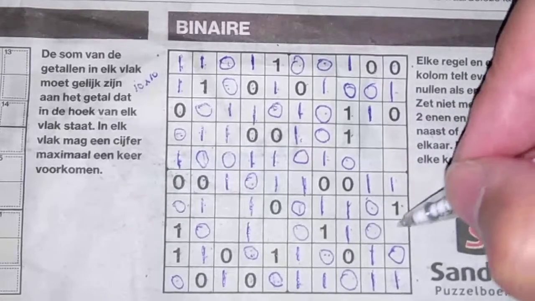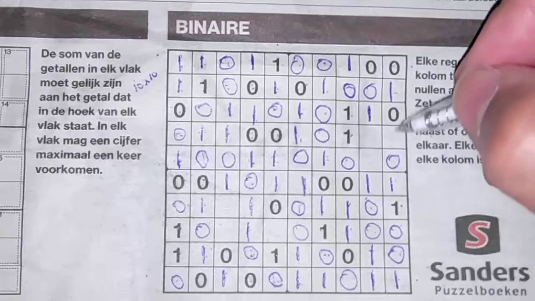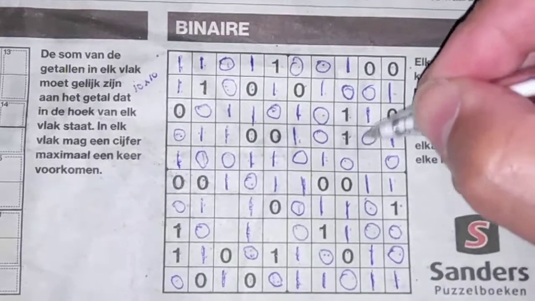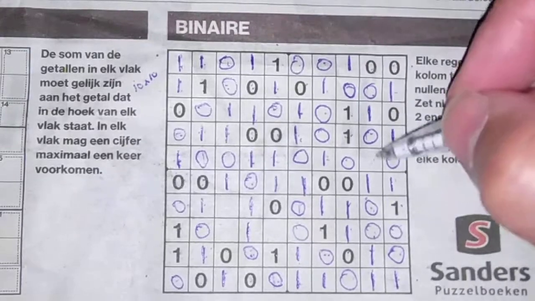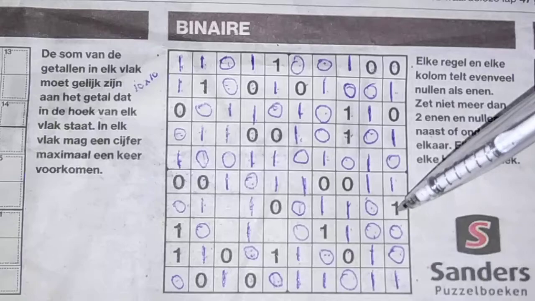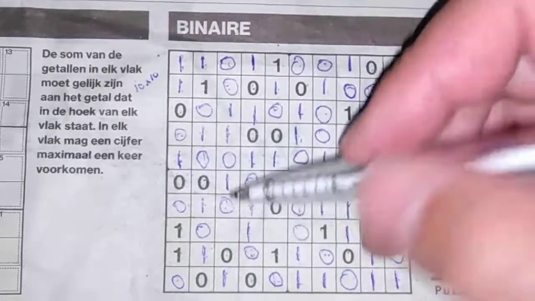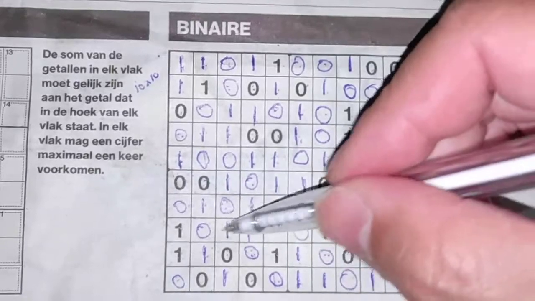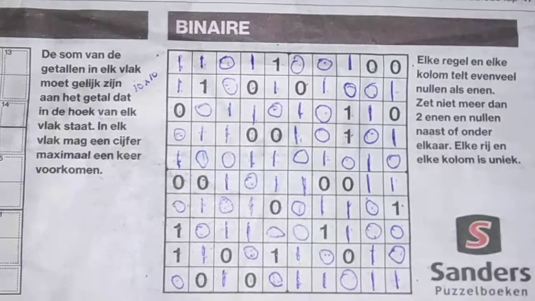We have here double 1, here an O, there an O. And 1, 2, 3, 4, 5. So the rest are 1s. Between 2 1s comes an O. 1, 2, 3, 4, 5. 5 O's. So the rest are 1s. Between 2 1s comes an O. Between 2 O's comes an 1. Double 1, here an O, there an O. Yes! Completed in 7 minutes.